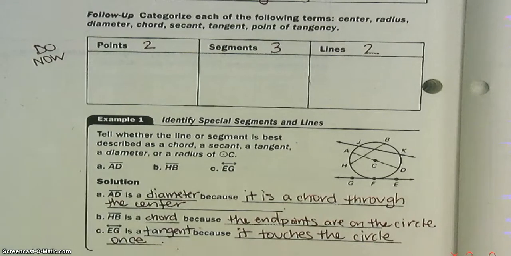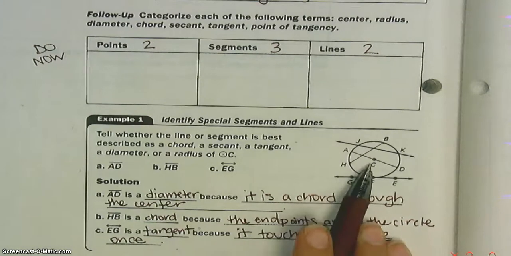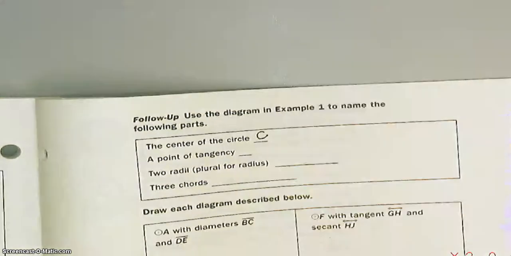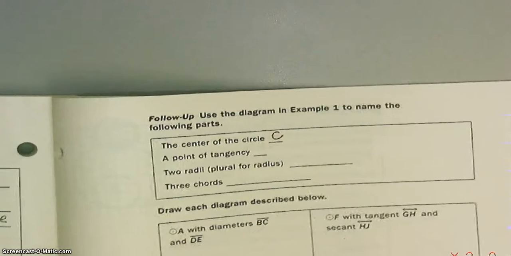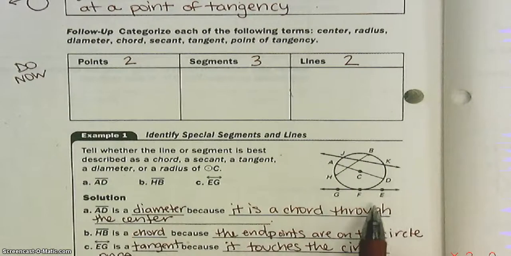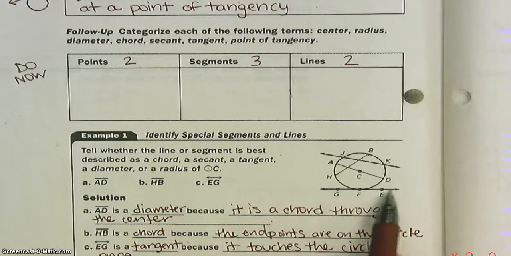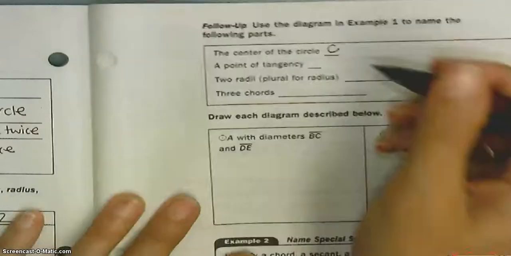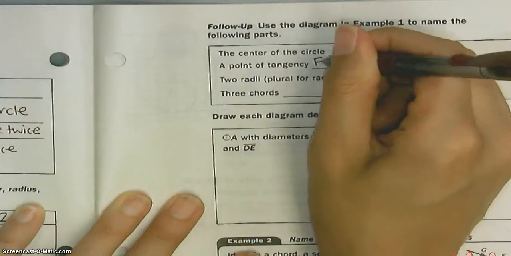All right, the follow-up says, name the center of the circle. Well, the center is C. Name a point of tangency. A point of tangency would be, here's the tangent line, that's where it's touching, at F. The point of tangency would be F.